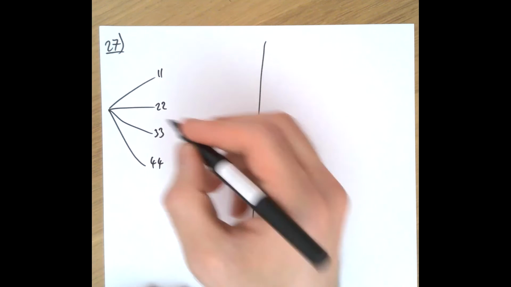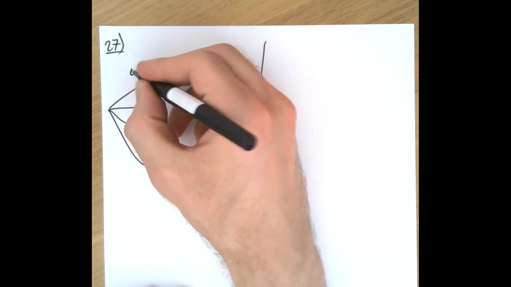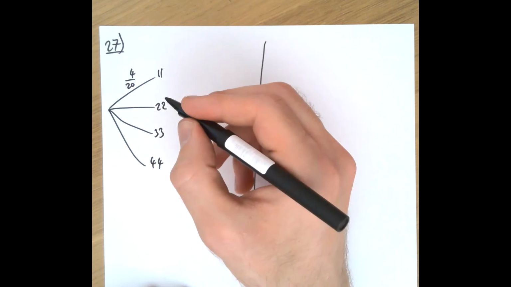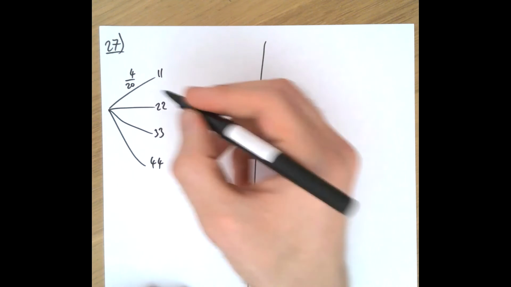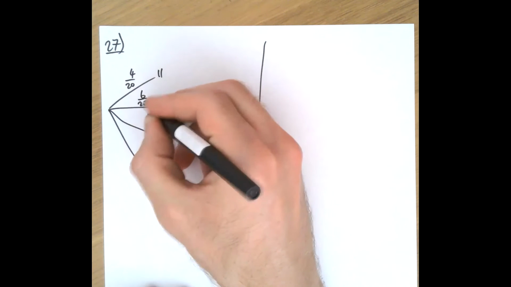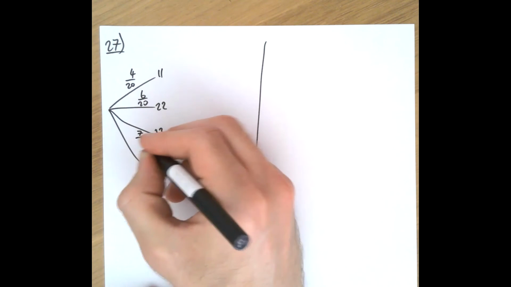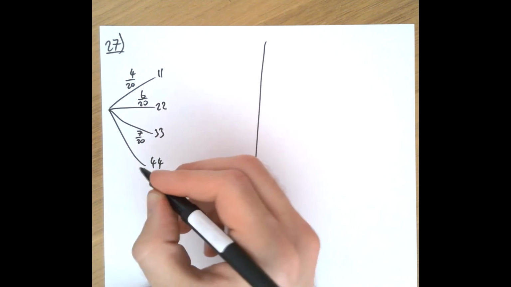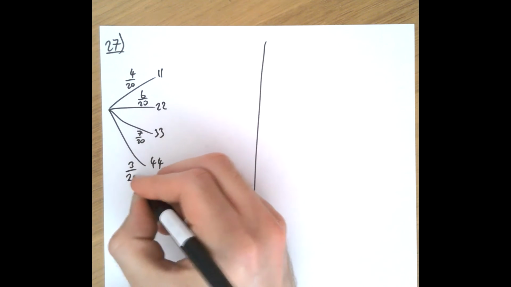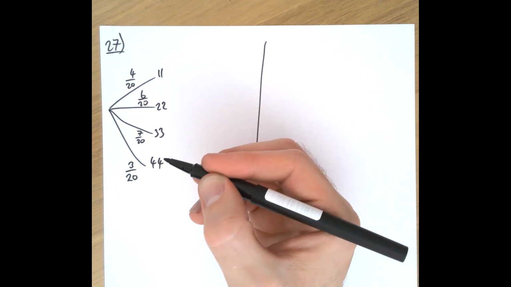So what's the probability I pick an 11? Well, I've got 4 out of 20. What's the probability that I would pick a 22? Well, that's going to be 6 out of 20. There are 7 33s, so that's going to be 7 out of 20. And then we've got 3 out of 20 as the probability for choosing a number 44.